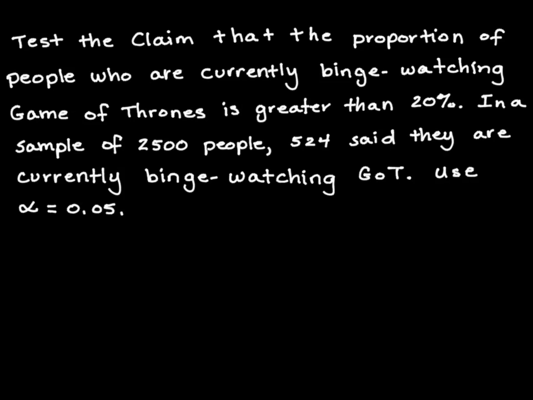So this is asking me to test a claim about a proportion. So I'm going to set up my null and alternative hypotheses as we did before. The null hypothesis is that p is equal to 0.20. The alternative is that p is greater than 0.20. And so that tells me that this is a right tail test. And since it's about a proportion, we're going to use a one prop z-test.